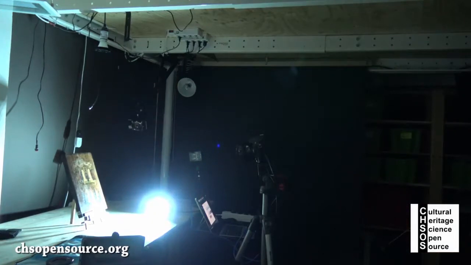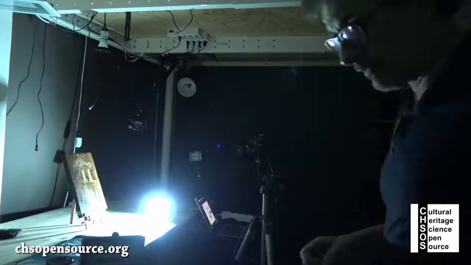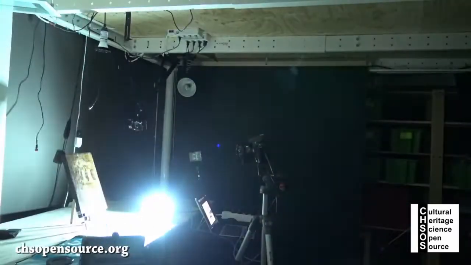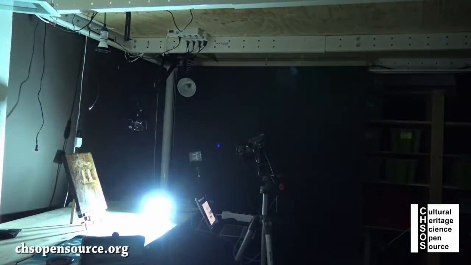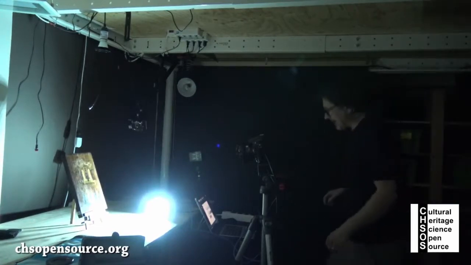Okay, there it is. It seems we have enough darkness. Okay, we turn off all the sources of infrared radiation in the environment, and we can take the picture.